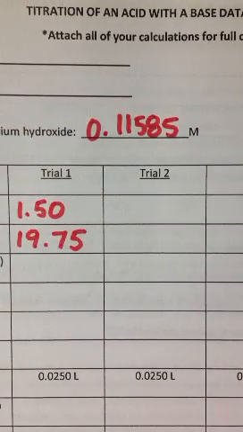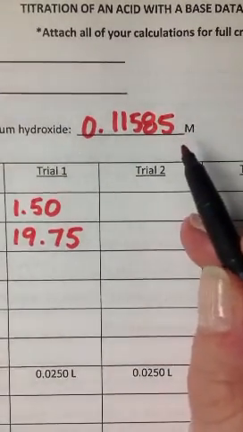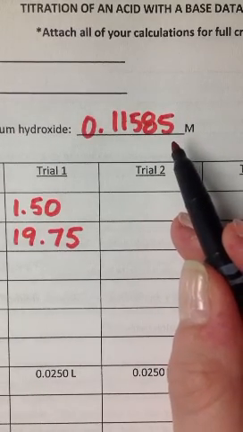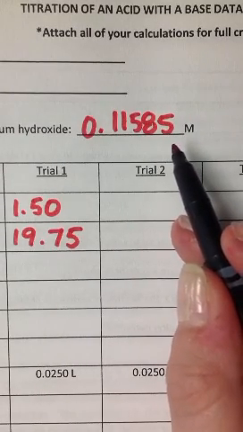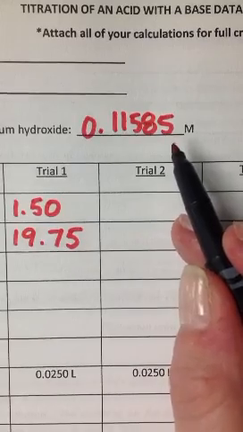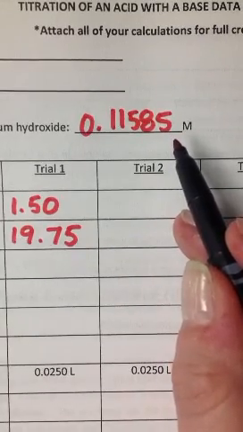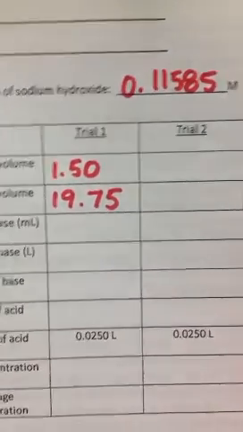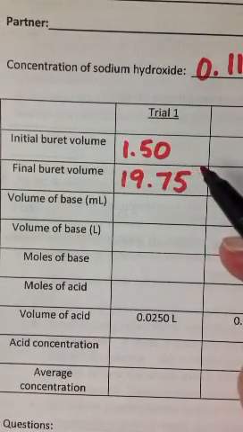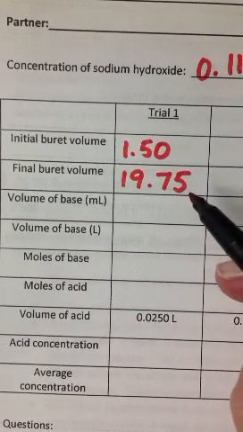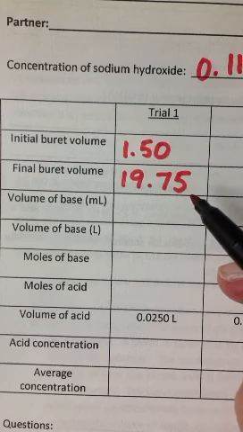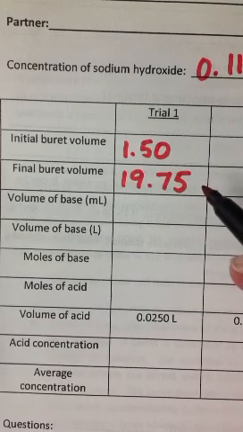Okay, so I made up this data. The thing that's not made up is the molarity of the sodium hydroxide. It's 0.11585 molar. That's a standard solution, so I made it very, very carefully and calculated the molarity exactly. What I did was I created an initial burette volume of 1.50 and a final burette volume of 19.75. Just as an example, I made up these numbers.